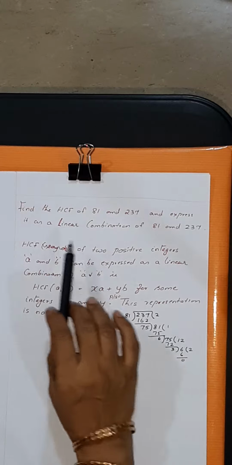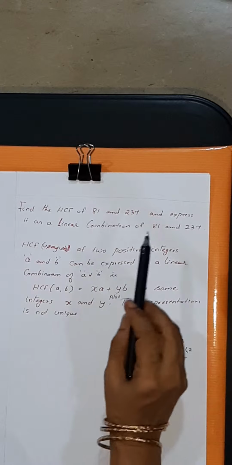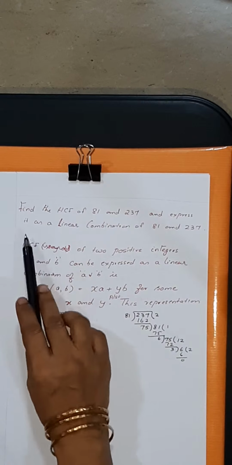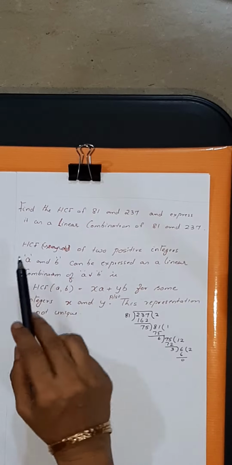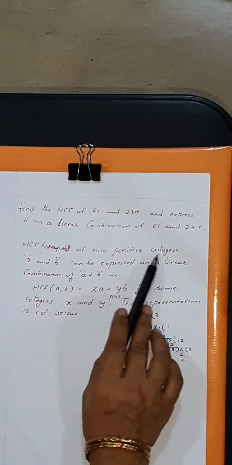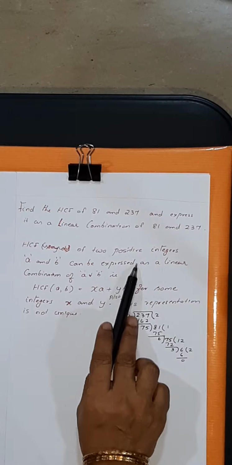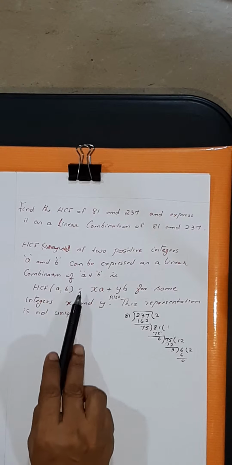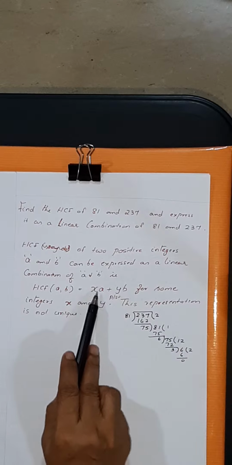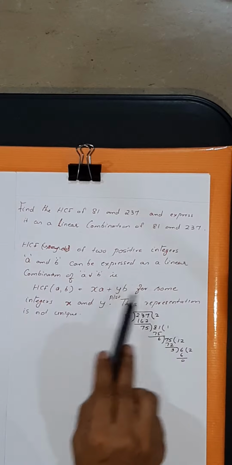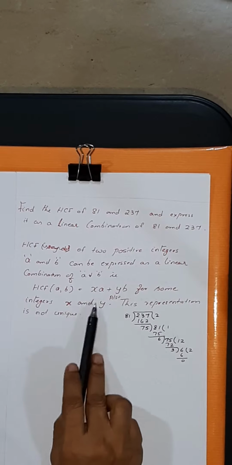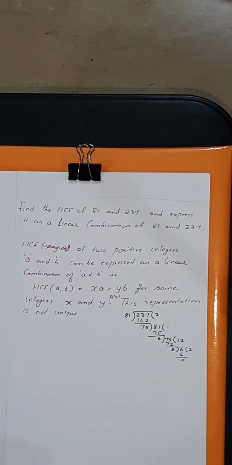Now we have learned to find the HCF of 2 numbers. We can also express the HCF of these numbers as a linear combination of the numbers. So the HCF of 2 positive integers a and b can be expressed as a linear combination of a and b. That is, HCF is equal to xa plus yb for some integers x and y. And also this representation, this value of x and y, is not unique.